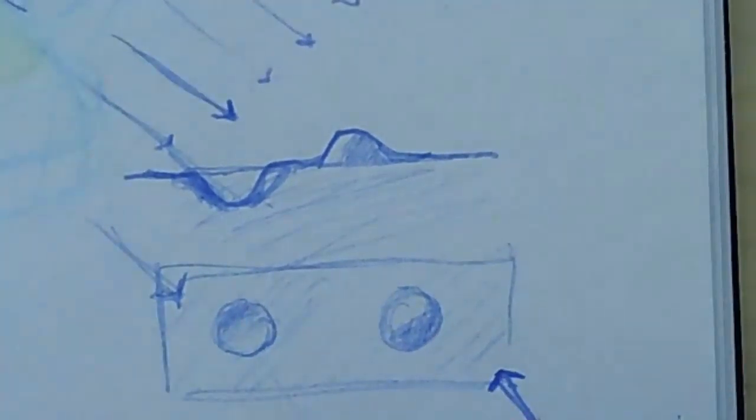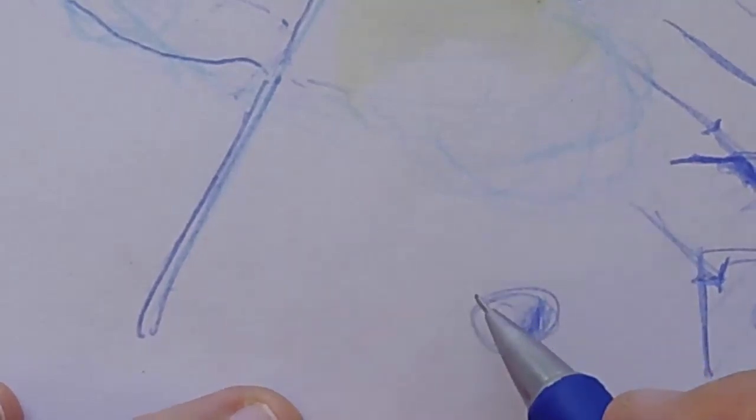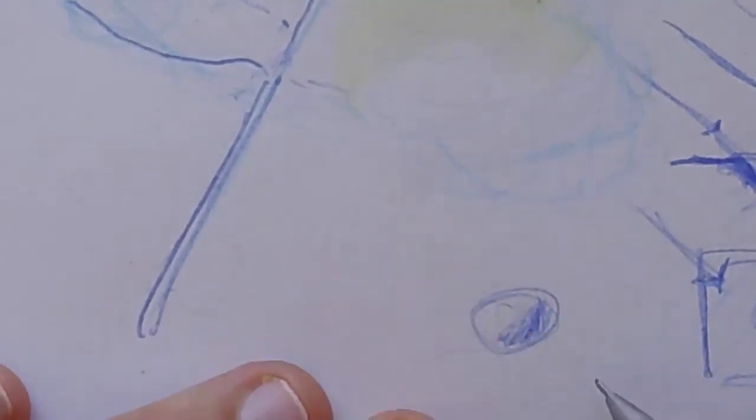So do you see how if I just have a drawing on its own and I ask somebody, is this a divot or a bump? There's no clue that you have. If you say, oh, that's a bump, because the light is going here, I could say, ha, no, it's not.